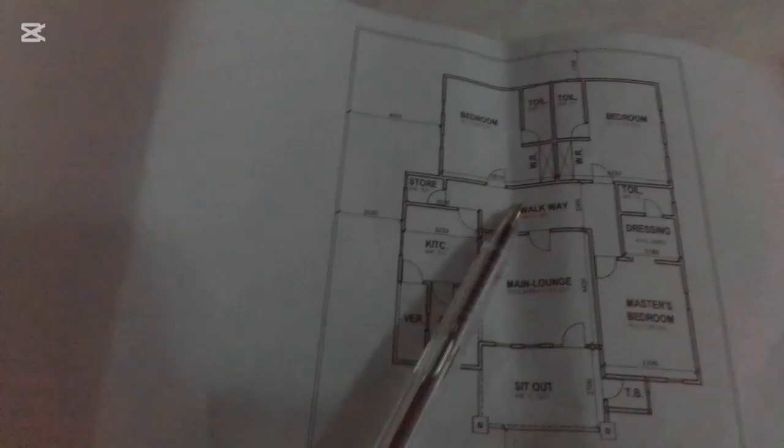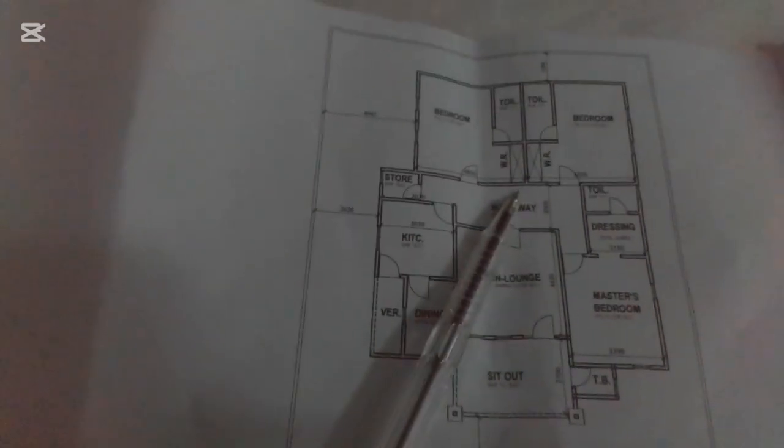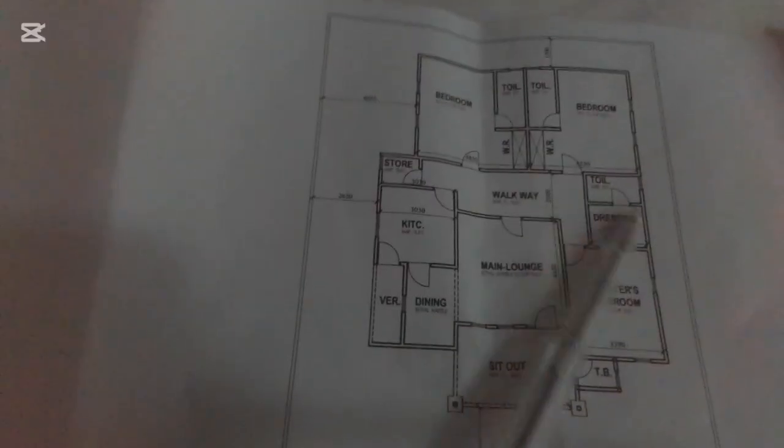Later, after you have drawn out your boundary with the use of your survey plan, you will know that when you've positioned your building inside, there may be little adjustments, then you make the adjustment on it.